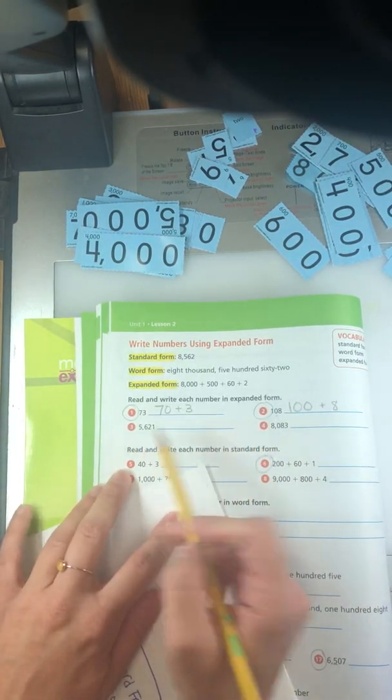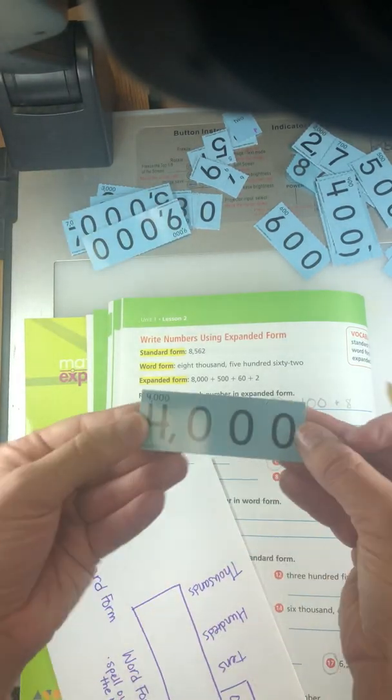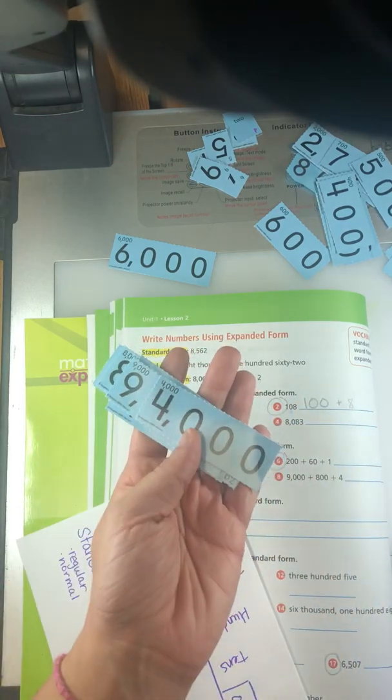And now when you practice this with the thousands, because numbers 3 and 4 go up to the thousands, you're just going to use the larger ones that you have. And again, stacking everything on top of one another.